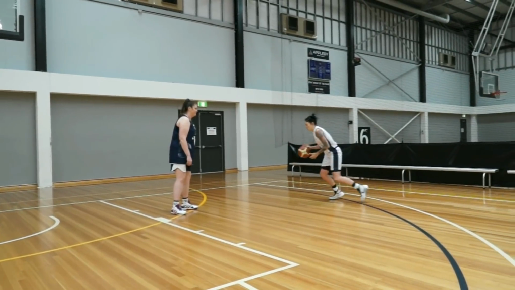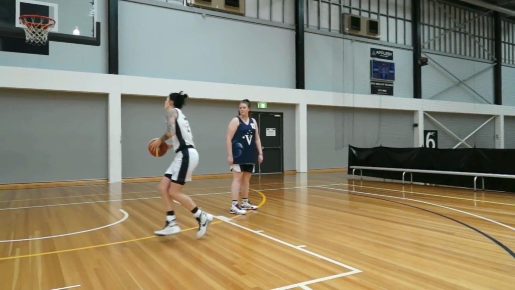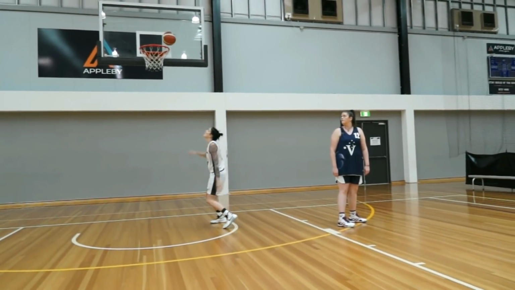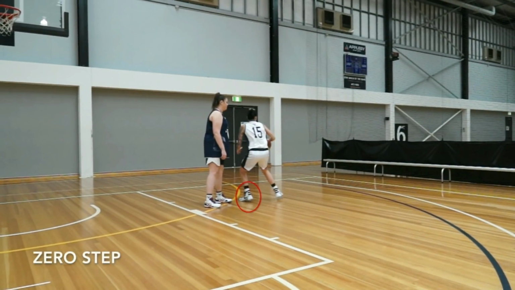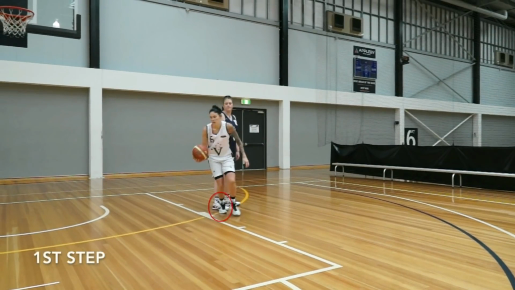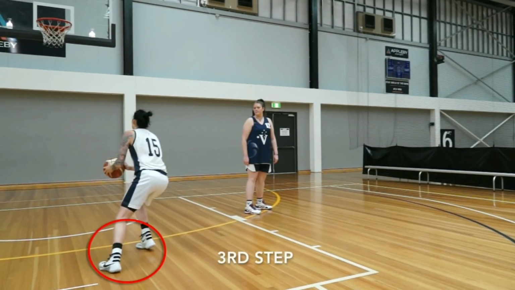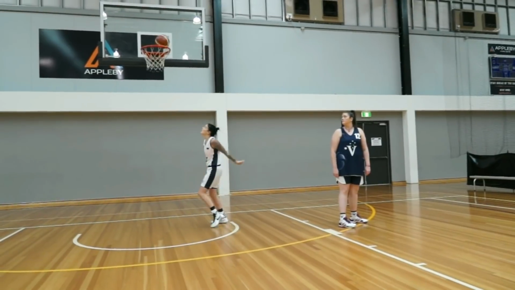The next example is interesting as well, Bill, because the offensive player actually travels as they move into the jump stop. So it's one thing the referee's got to be mindful of as well. Yeah, you see here that her left foot the first time is 0. She then goes to her right foot, which is 1. She goes then back to her left foot, which is 2, and then comes to a jump stop, which ends up being 3. And then to make it even more, she then takes another step, which would be 4.